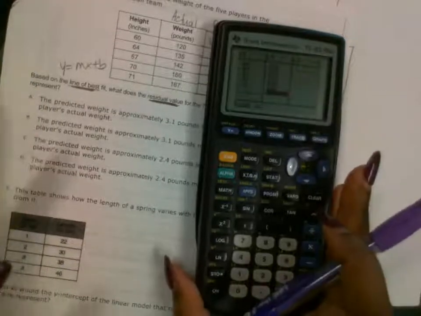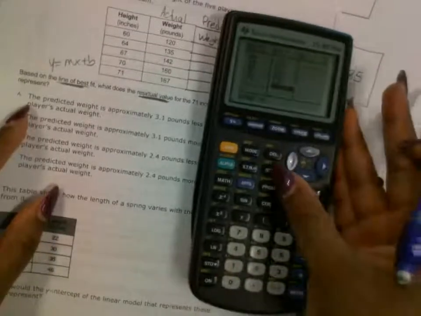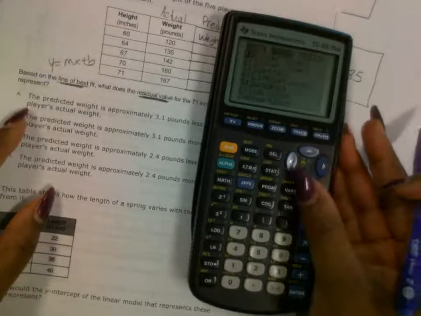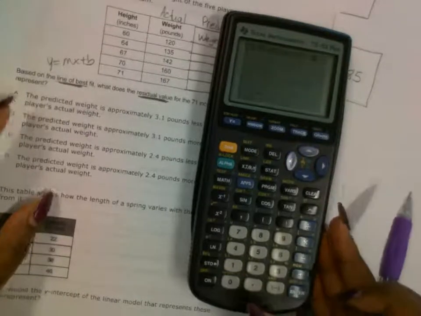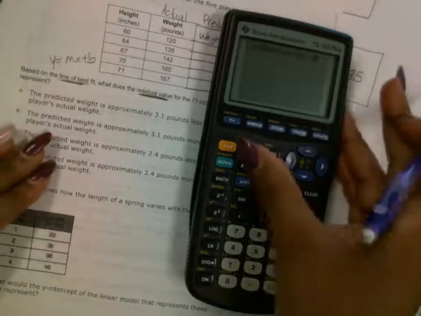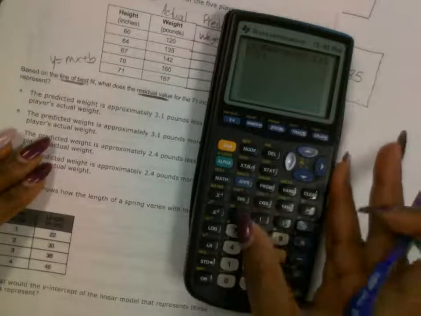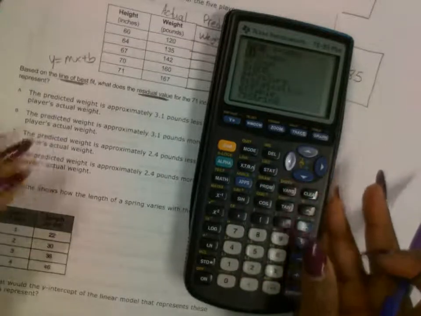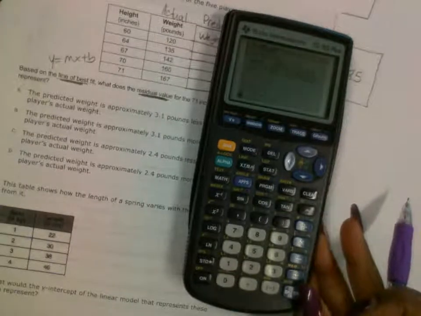Okay, and they are. All right, so now we're finding the line of best fit by going to stat, go over to calc, and go down to linear regression. Again, I want to be able to use the function table. So I want to press second, 1, comma, second, 2, comma, vars, and press y vars and enter 3 times.